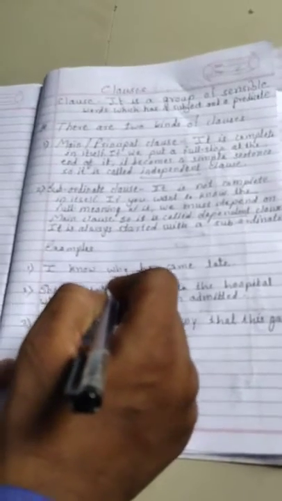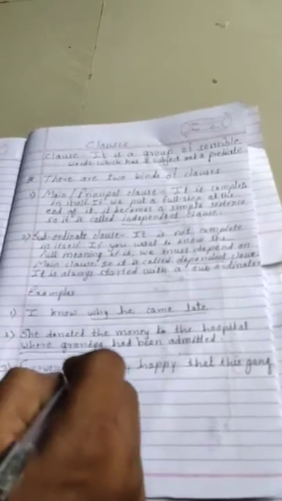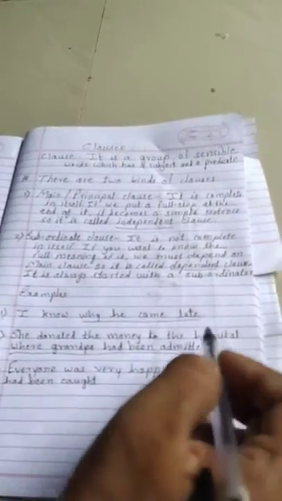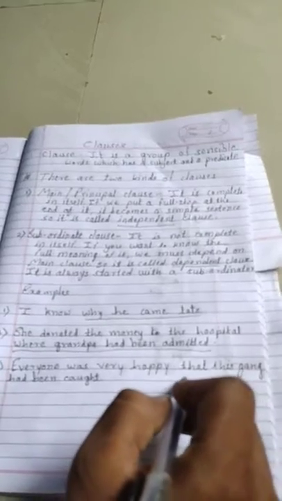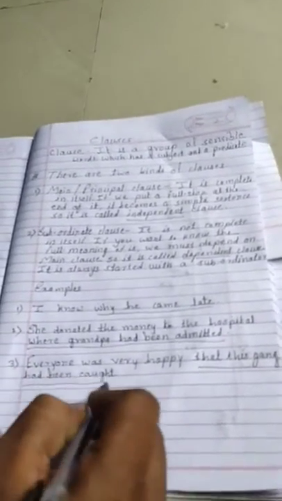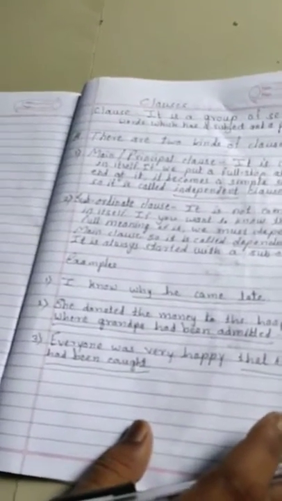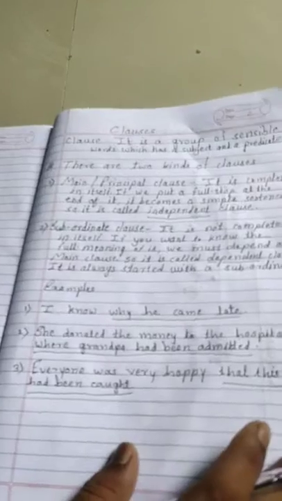In the first example, why he came late is a subordinate clause. In the second example, where grandpa had been admitted is a subordinate clause. And in the third example, that this gang had been caught is a subordinate clause. Now we will see the types of subordinate clauses.